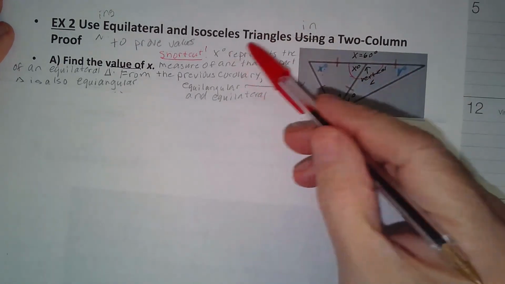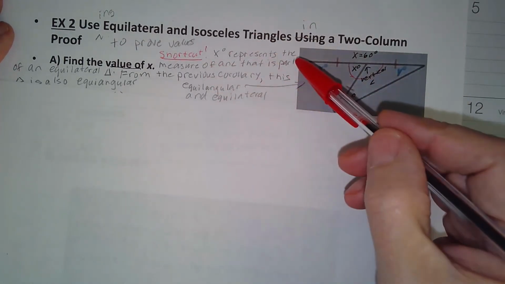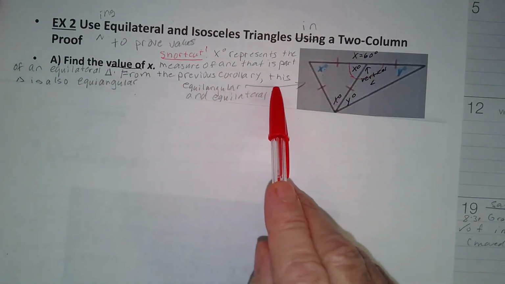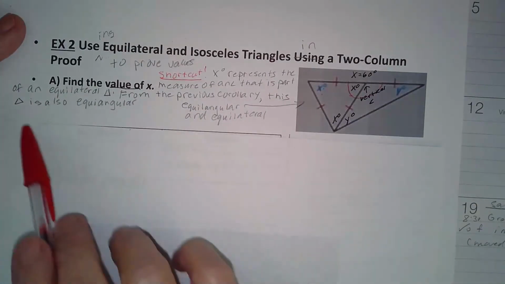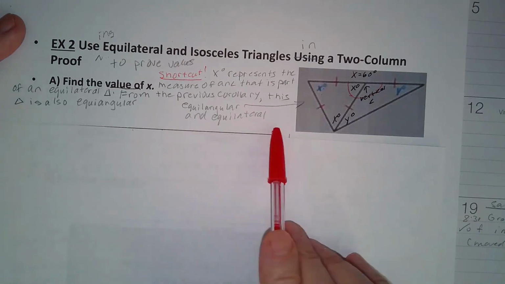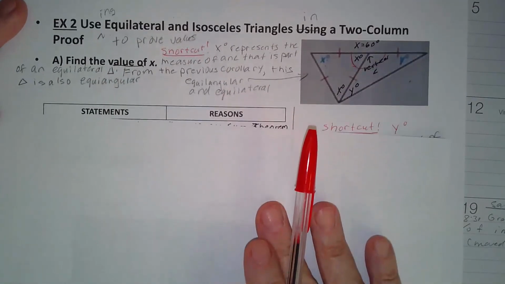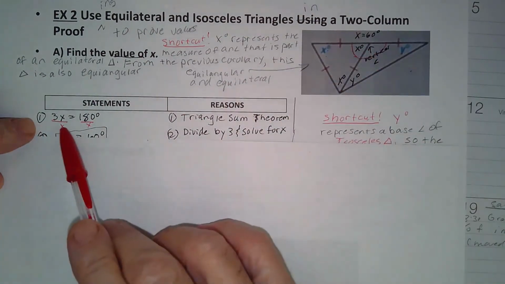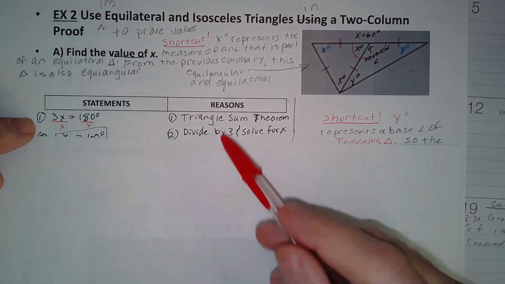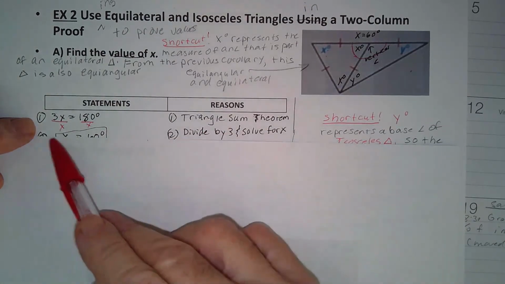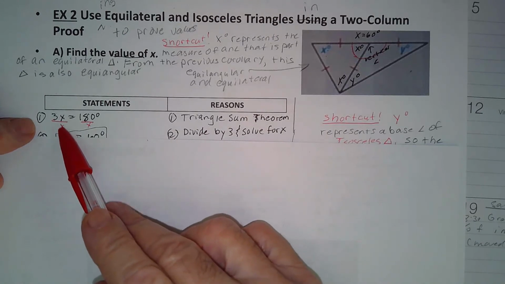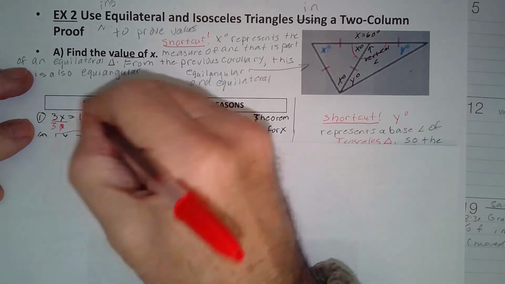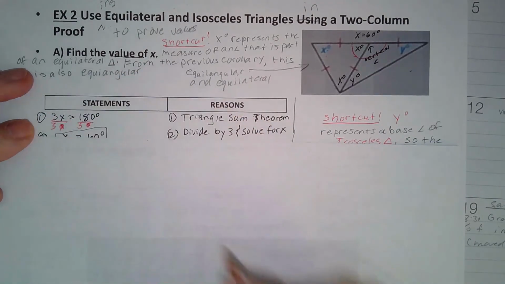So the shortcut: x degrees represents the measure of an angle that is part of an equilateral triangle. From the previous corollary, which I was just talking about, this triangle is also equiangular. Okay, and so knowing that, we were able to say that the three angles, the three x's, equal 180 degrees using the triangle sum theorem. And then we want to solve for x, so we divide by, oops, I said x, it's divide by 3. Divide by 3 on both sides. Okay?